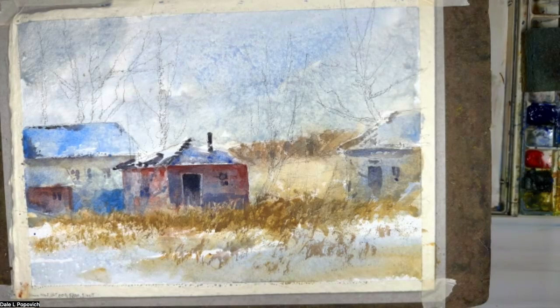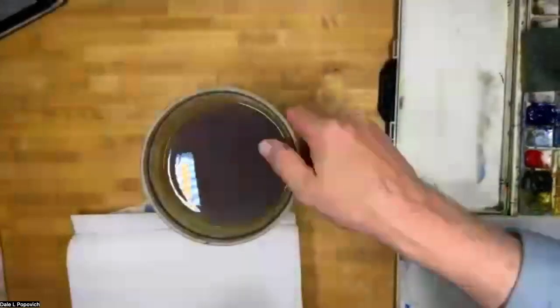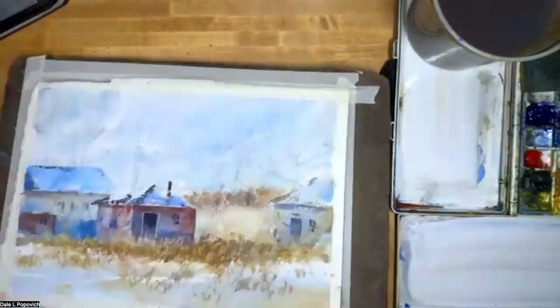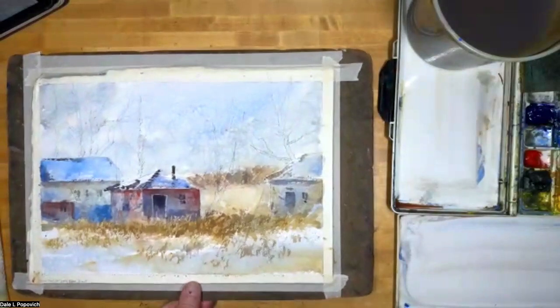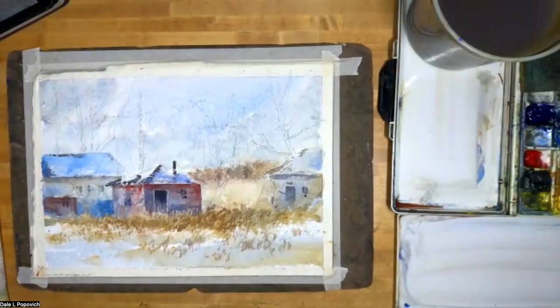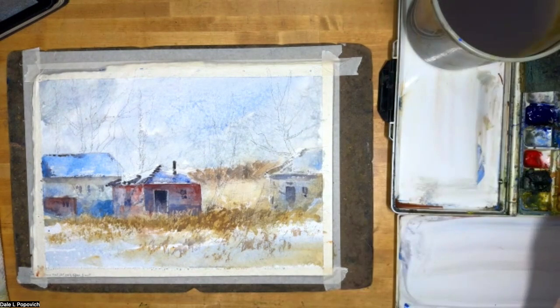So I'm going to start again. And we're going to get to the finished part of the painting. And it's a lot of little things at this point that I'm looking at. I'm going to start off with something very little here.